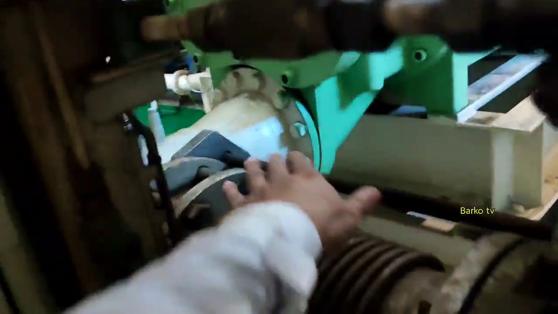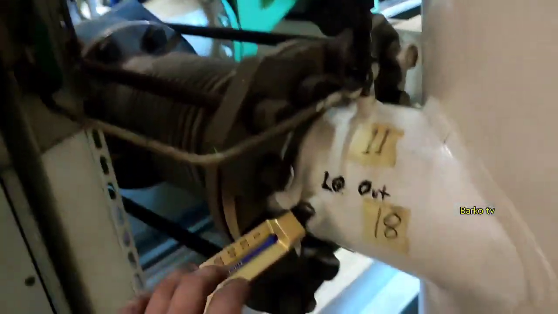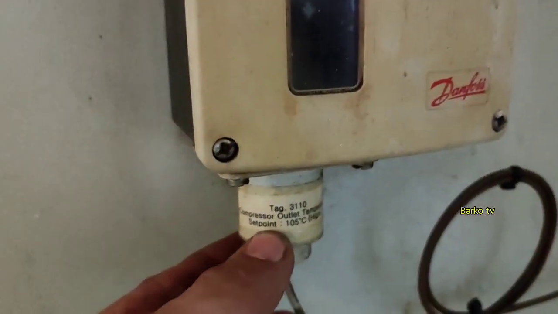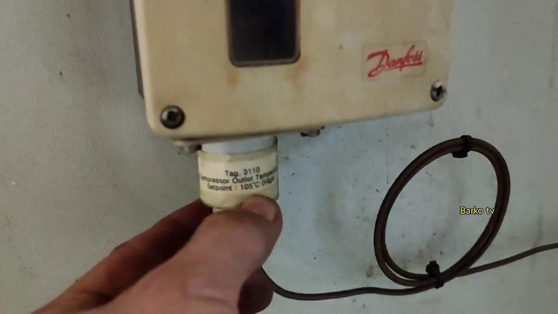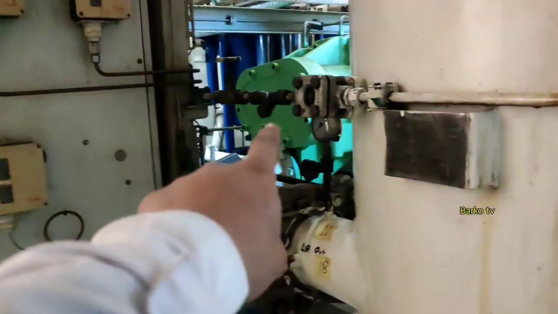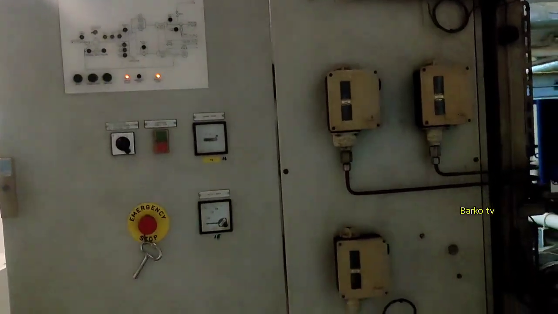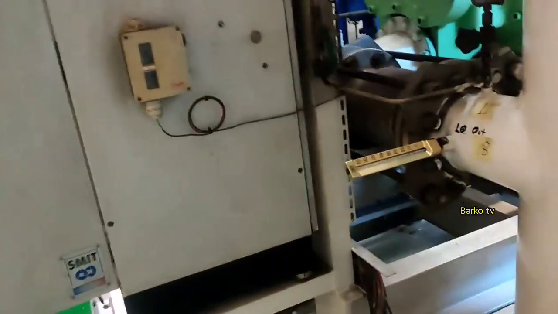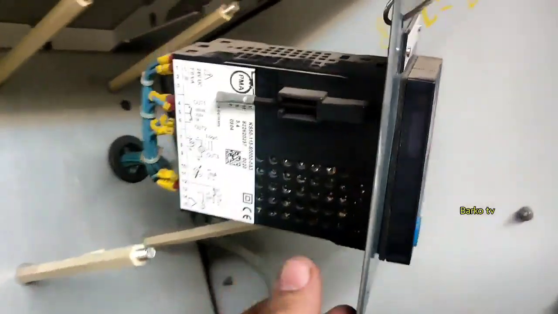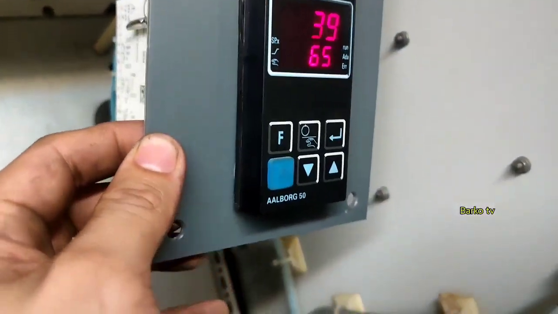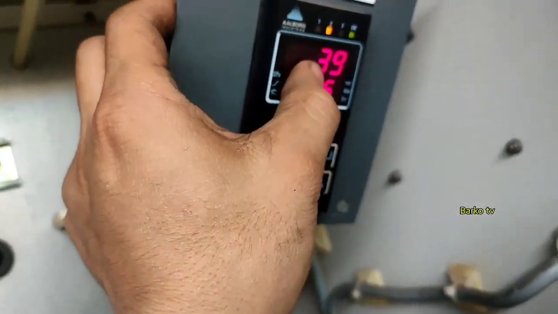Okay, lube oil start or cold start for other versions of the IGs. This is the temperature output high 105 for the trip, high temp for your compressor. Okay, if you are familiar with the IG video, we have a separate video for that one.